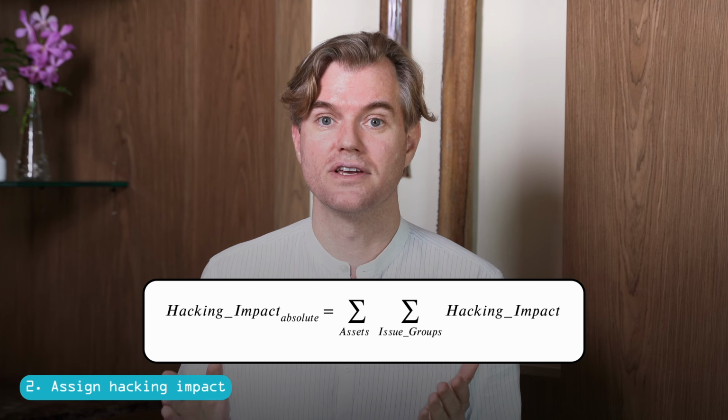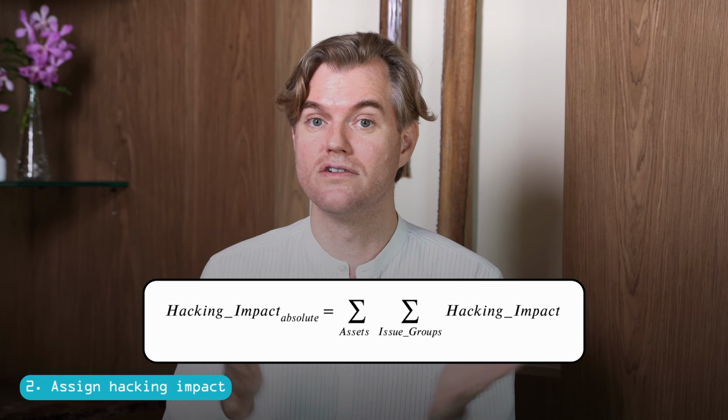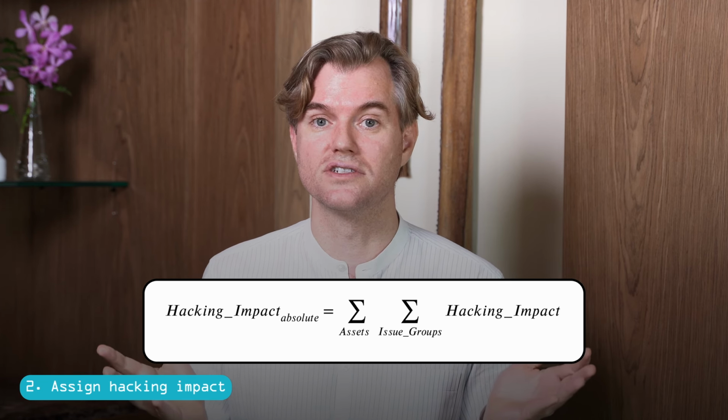To reach the overall hacking impact, we just sum over all the issue groups and over all the servers or other technology assets. So it's a simple sum over all the hacking impact. Looks simple enough. However, purely linearly summing up distorts the picture a little bit.